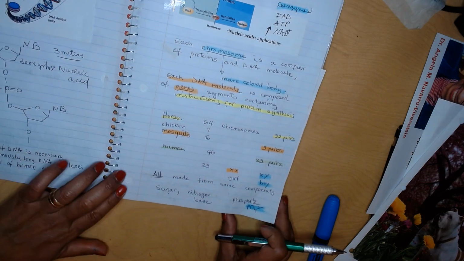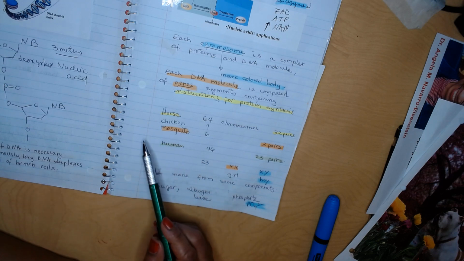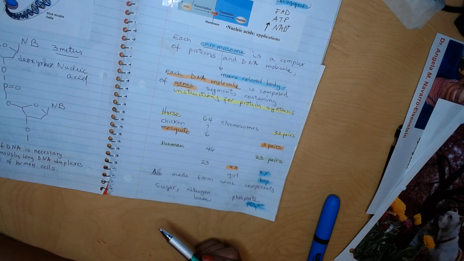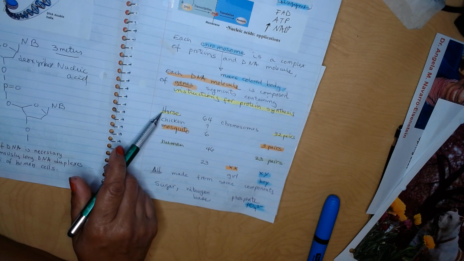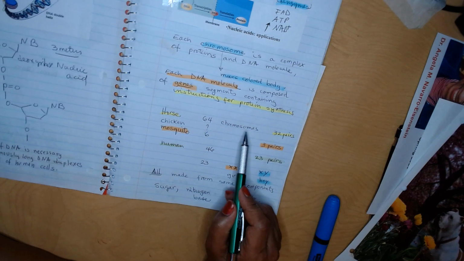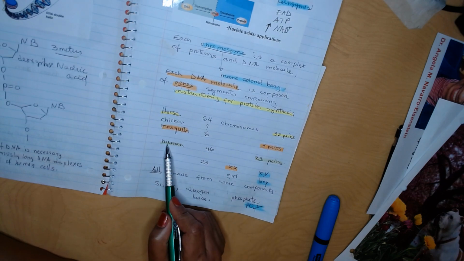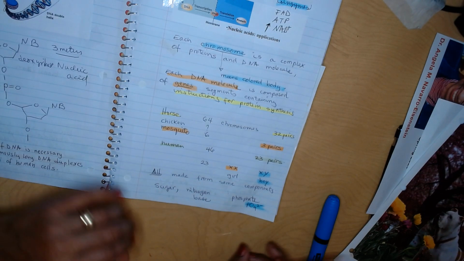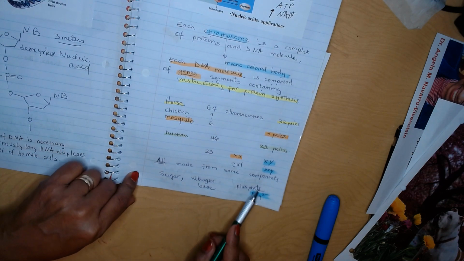So coming back, just remember that no matter what species we look at, all the components will be the same for the molecule of DNA. In all cases, we will have a nitrogen base, a sugar unit, and a phosphate. Let me repeat. In different species, a horse will have 32 pairs of chromosomes. The mosquito will have 3 pairs of chromosomes. Humans will have 23 pairs of chromosomes. But in all cases, the molecule of DNA will be made from the same components: a sugar unit, deoxyribose, a nitrogen base, and a phosphate unit.